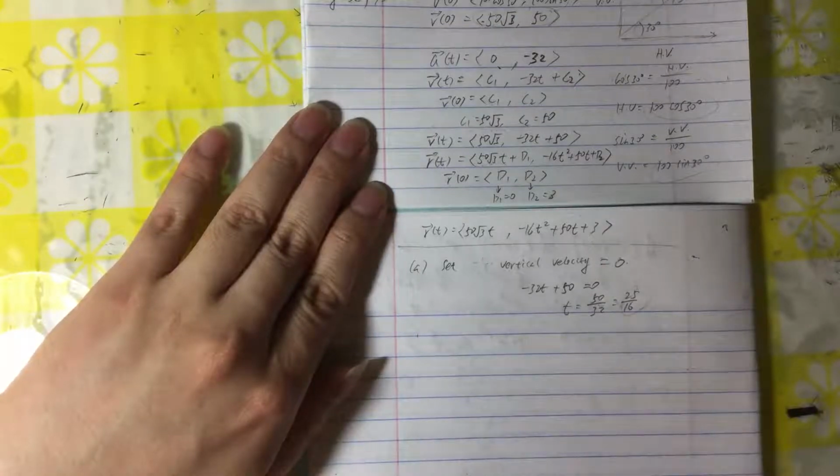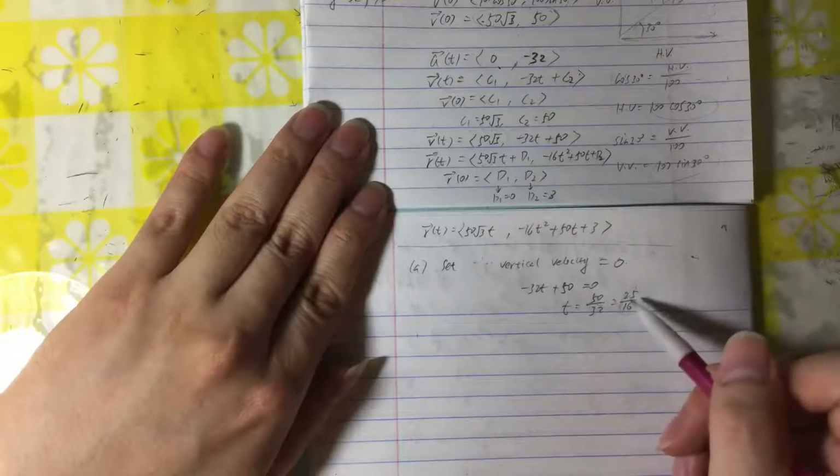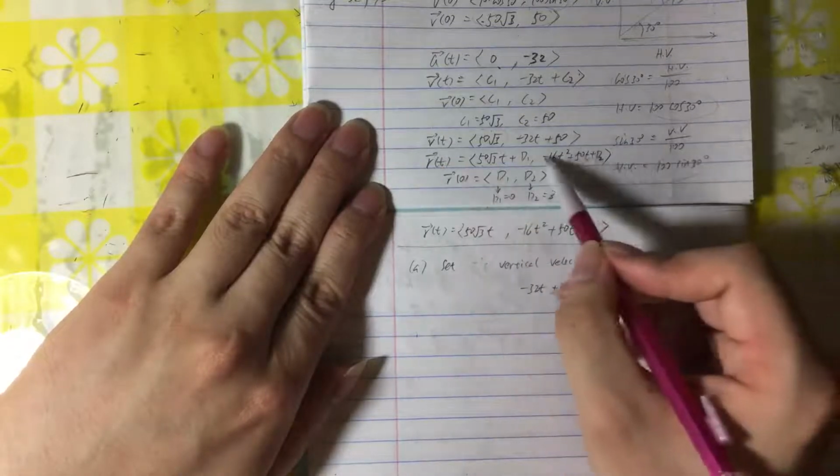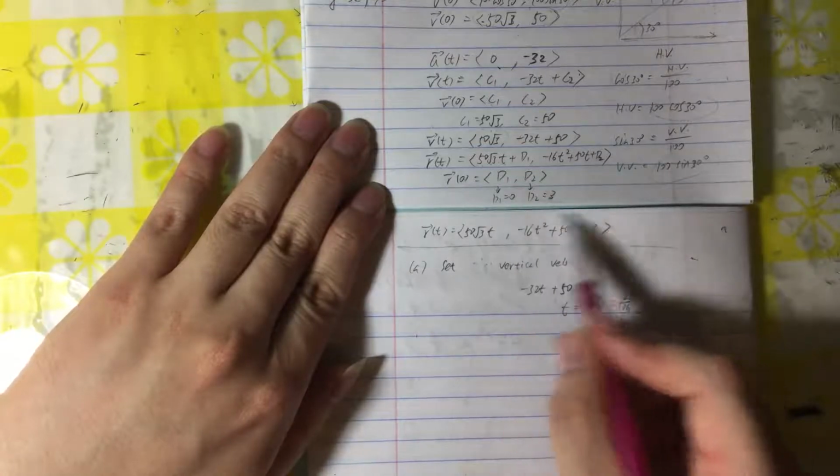In order to find the maximum height, we plug t into the vertical displacement function.